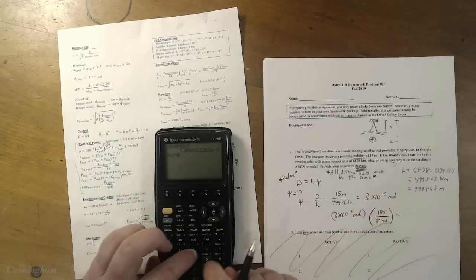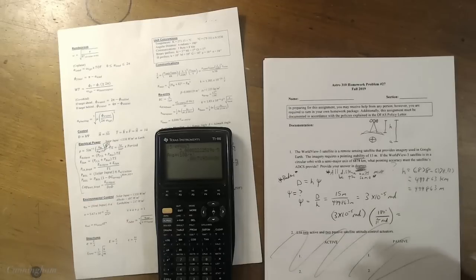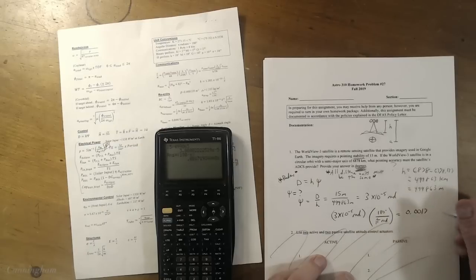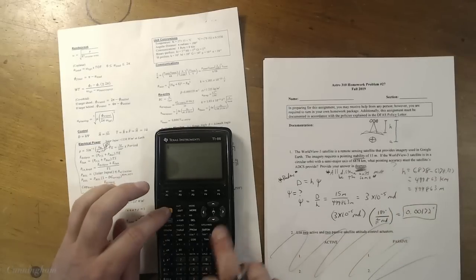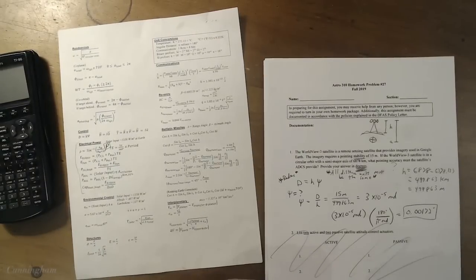So why don't we multiply by that? I get 0.0017 degrees.